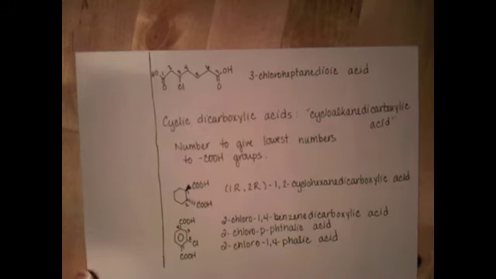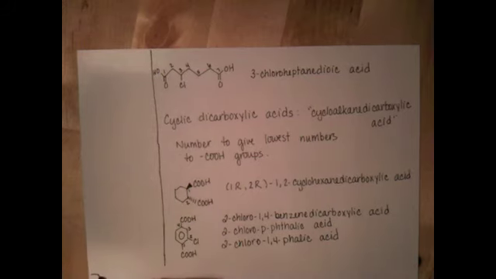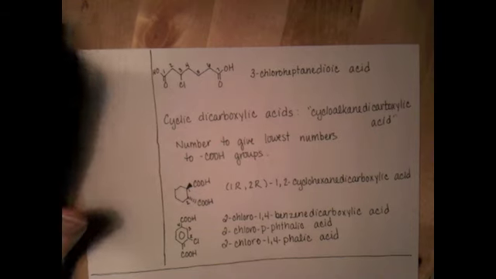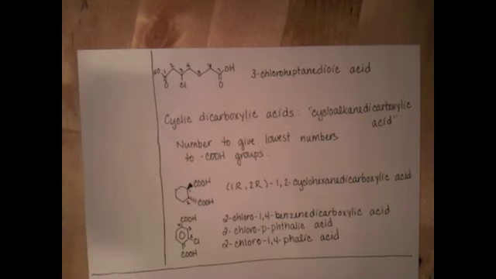And that's the end of the nomenclature section. I'm going to make sure that you get study questions written for these sections.